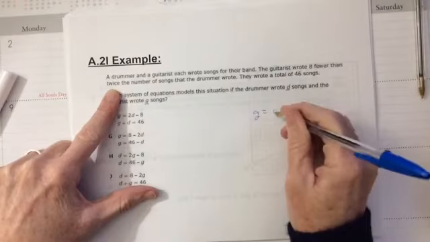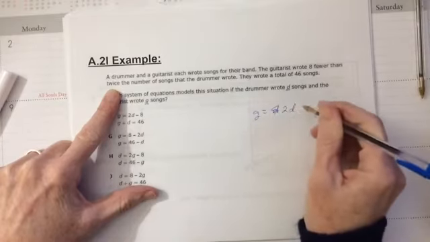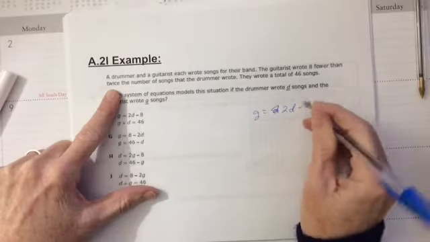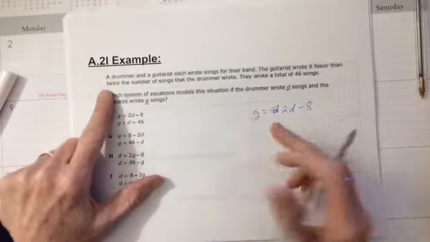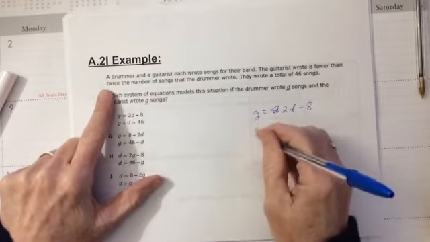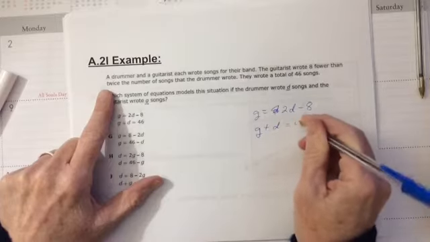So we have 2D minus 8. That's what the guitarist would be. And then together, the guitarist plus the drummer wrote a total of 46 songs.